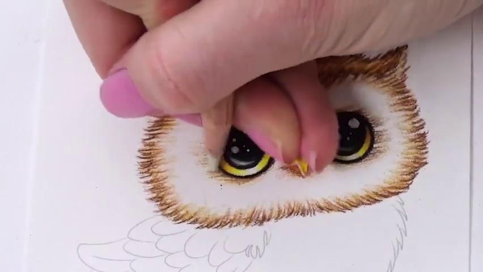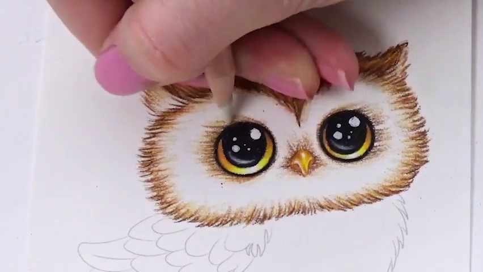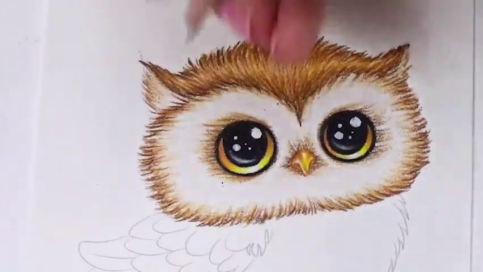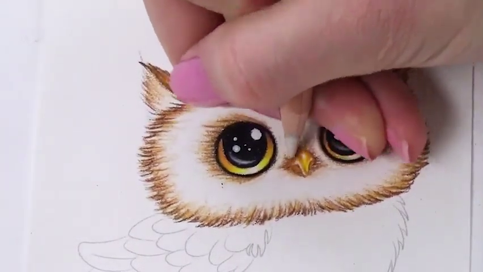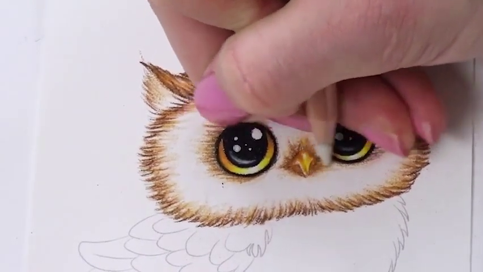When you come to the eye, just be careful that you're not picking up any of the black. So don't go the whole way back to where that black is. Otherwise you'll be pushing that pigment into the brown areas.